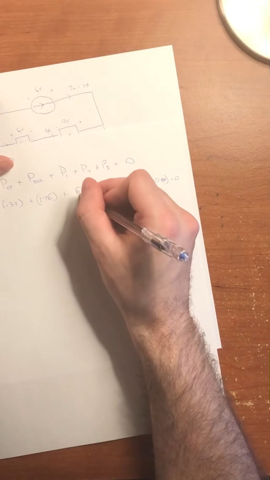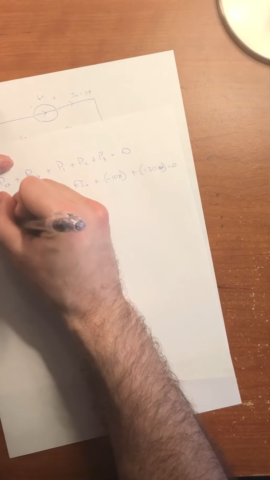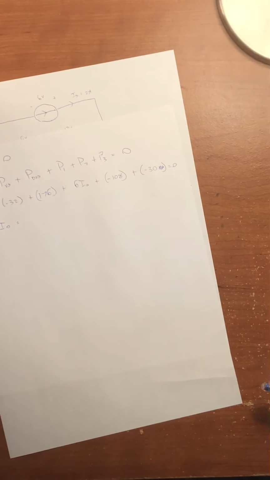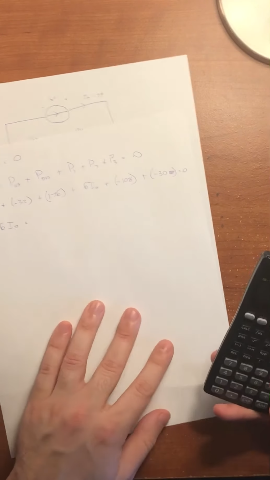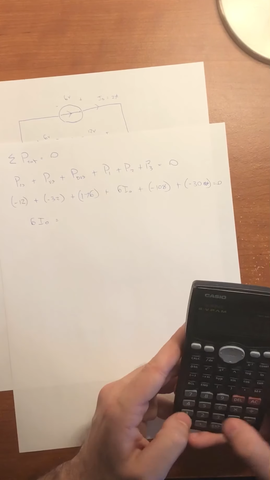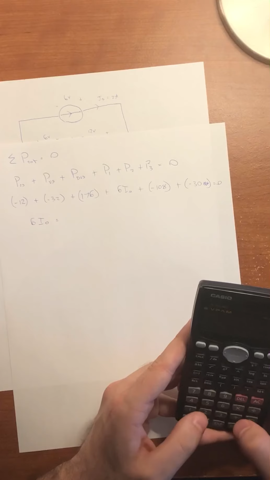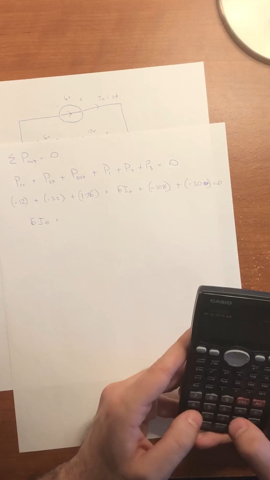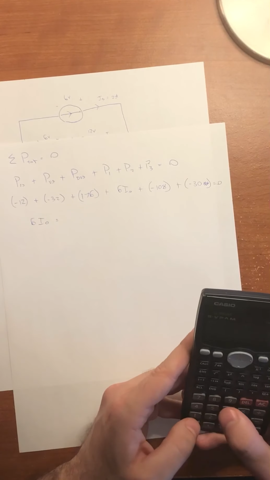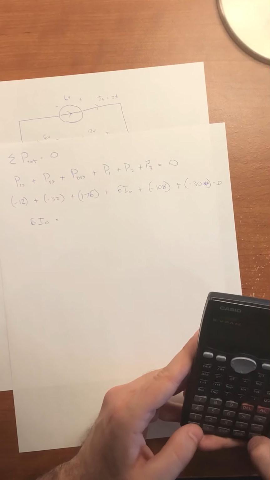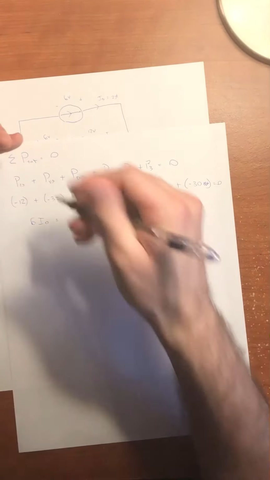If we isolate for I naught, we get 6 I naught equals negative 12 minus 32 plus 176 minus 108 minus 30, which equals negative 6.